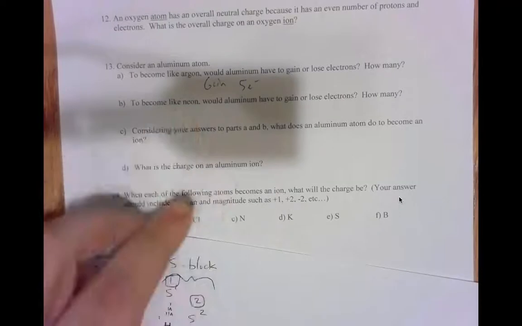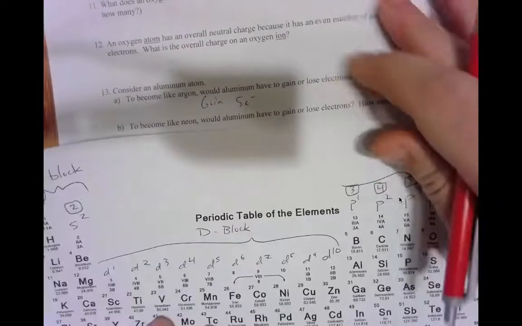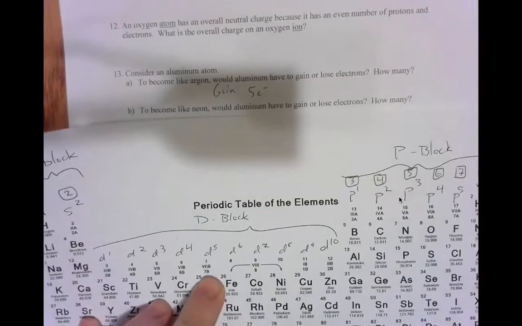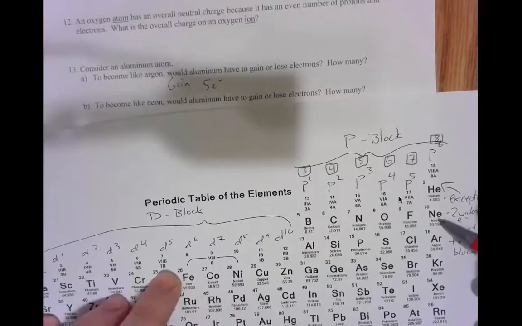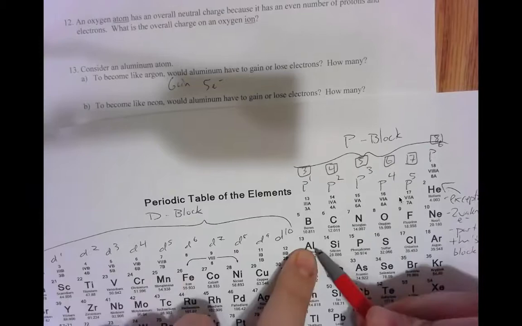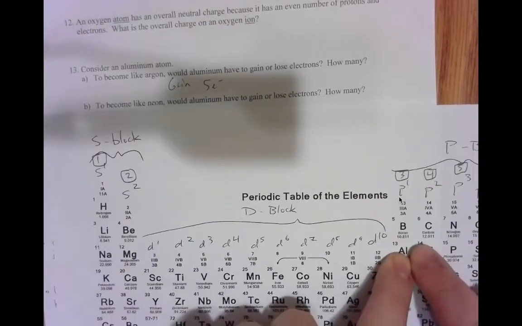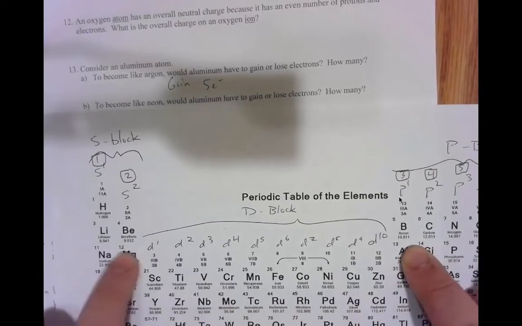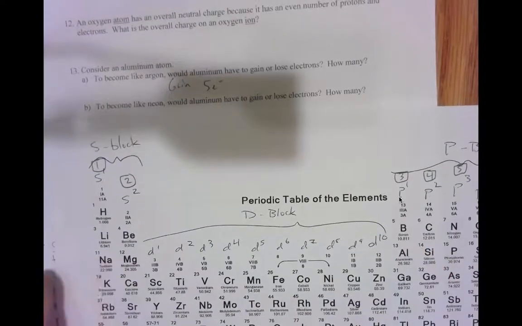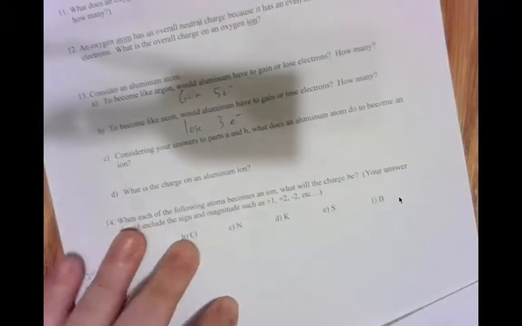If we look at aluminum, part B. To become like neon, which is number 10 over here, would it have to gain electrons or lose electrons, and how many? So we come over here to aluminum. So I'm going to slide the periodic table as I do this so we can see the other side. So it would go 1, 2, 3. And then we're back to neon on this side when we hit 3. So that means it would need to lose 3 electrons.